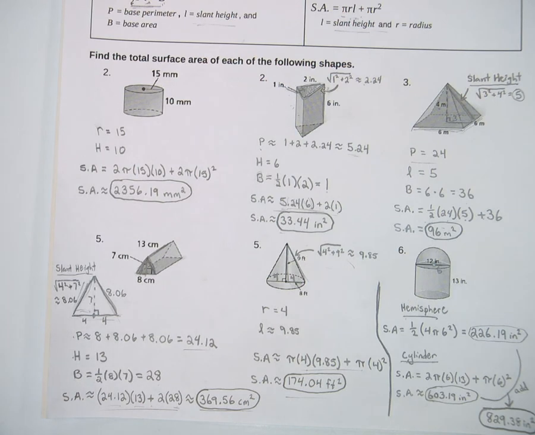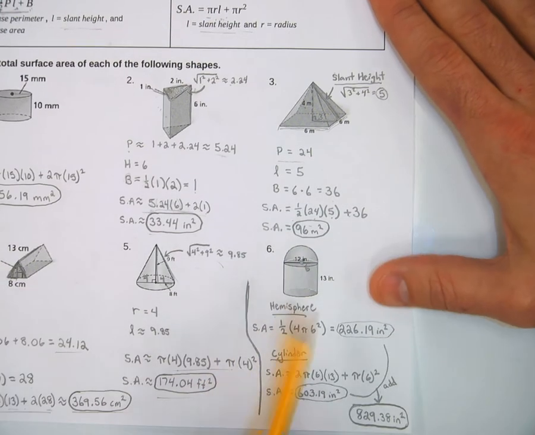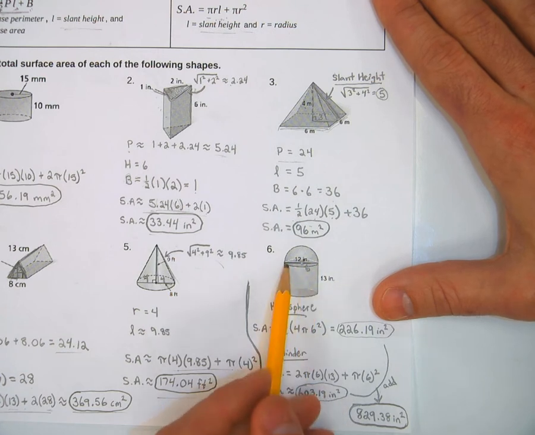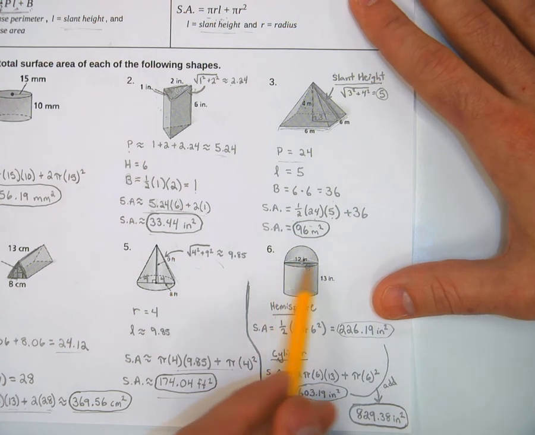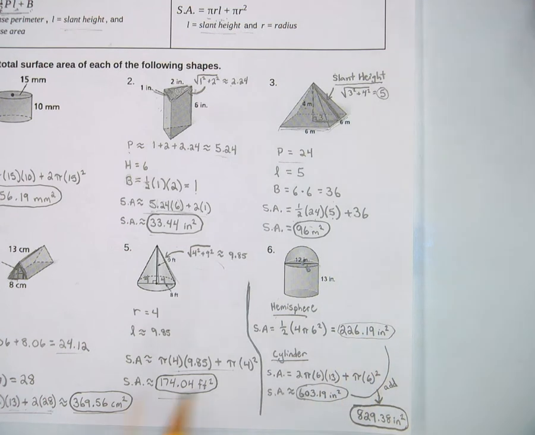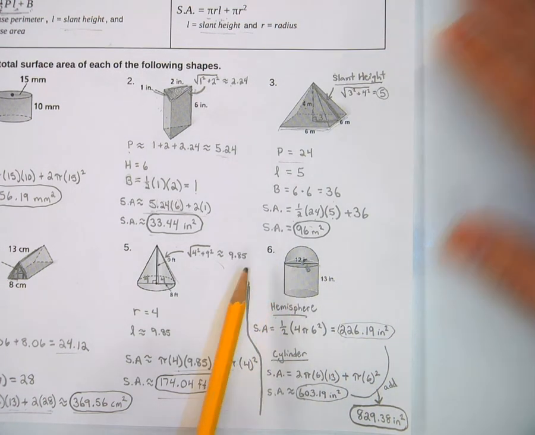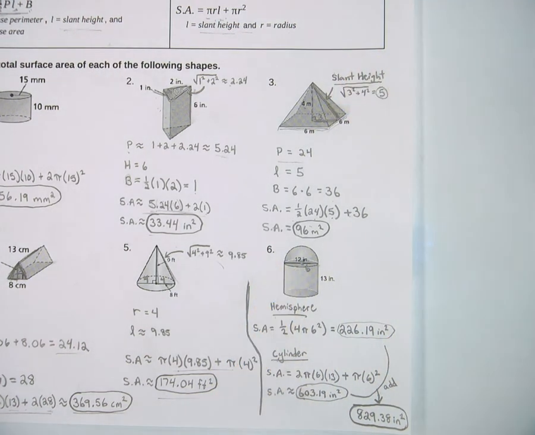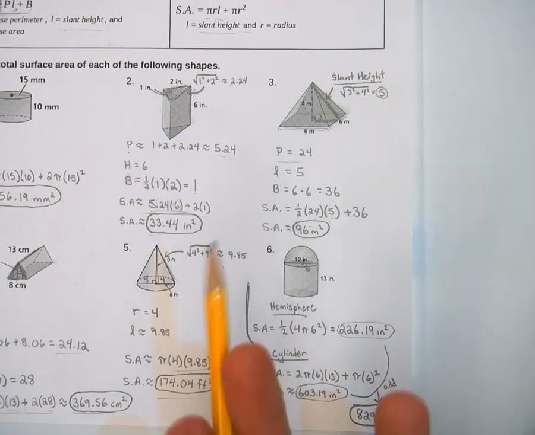Last one. Here we go. We've got that hemisphere again, half of a sphere. So now it's the same idea as volume. If I've got half the sphere, instead of having half the volume, I have half the surface area. If you cut a basketball in half, it would have half the surface area. It would be half as much.